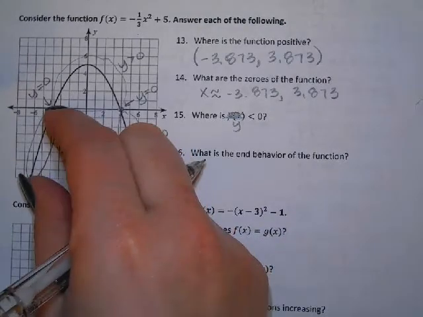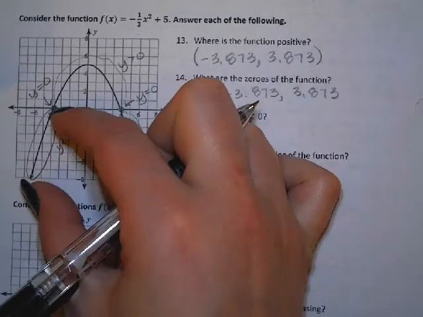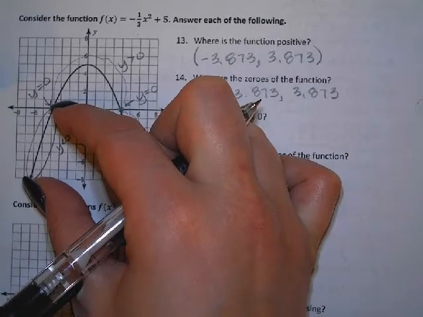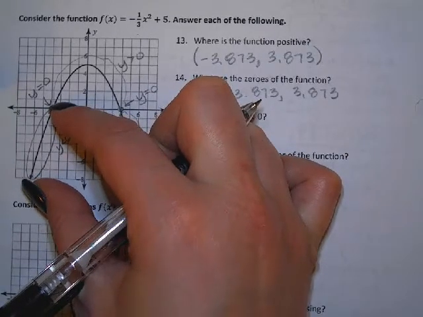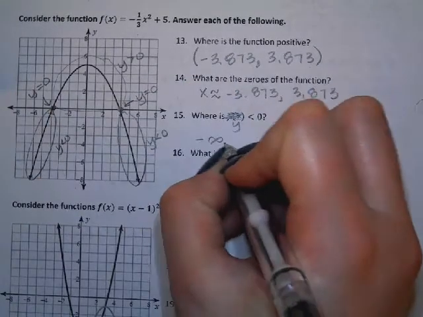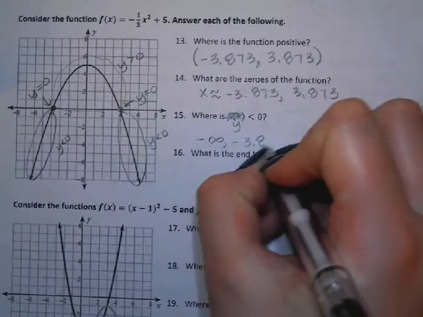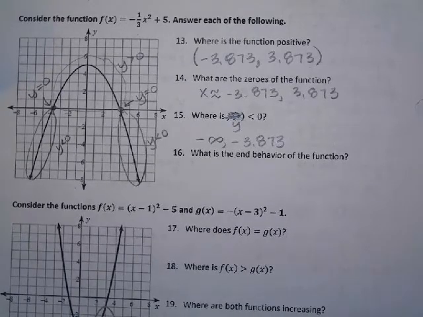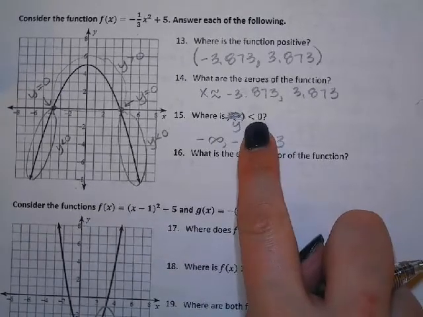So we know this is one section of our answer over here. How do we write this section? Just this part. How do we write just that part? Okay. And do we do parentheses or brackets? Yeah.